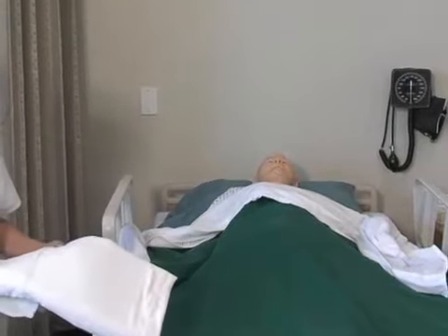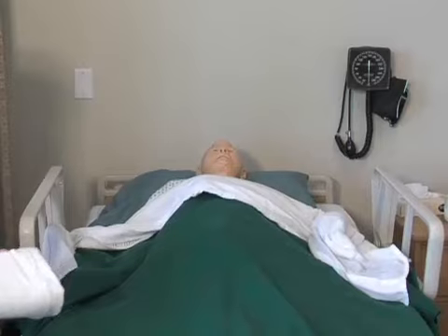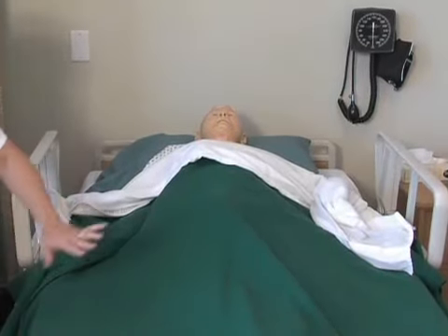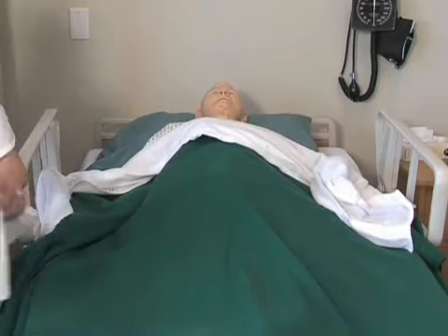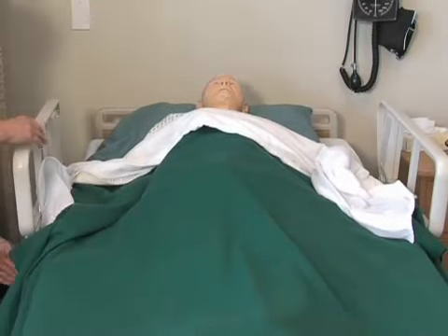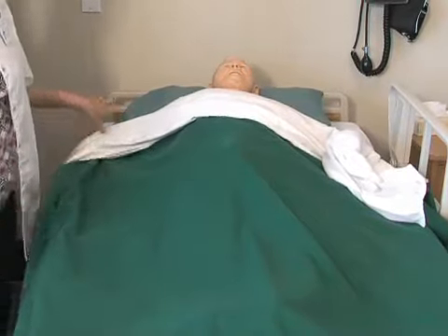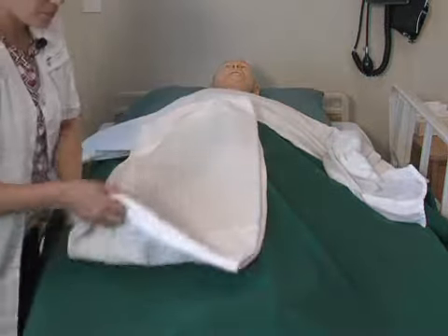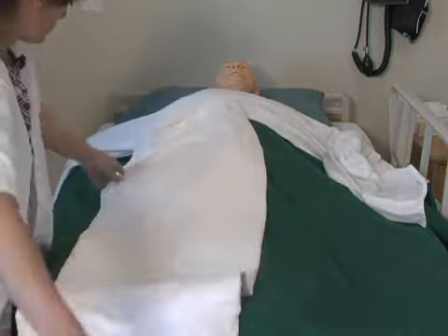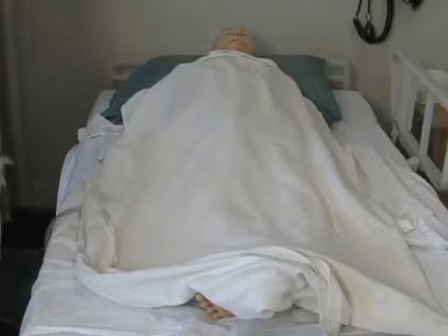It's important that you provide as much privacy as possible for your patient. However, just for the purpose of this procedure, I will uncover the patient so you can see exactly what I'm doing. I'm going to lower the bed here. And I will apply the bath blanket. I'm going to put my gloves on.